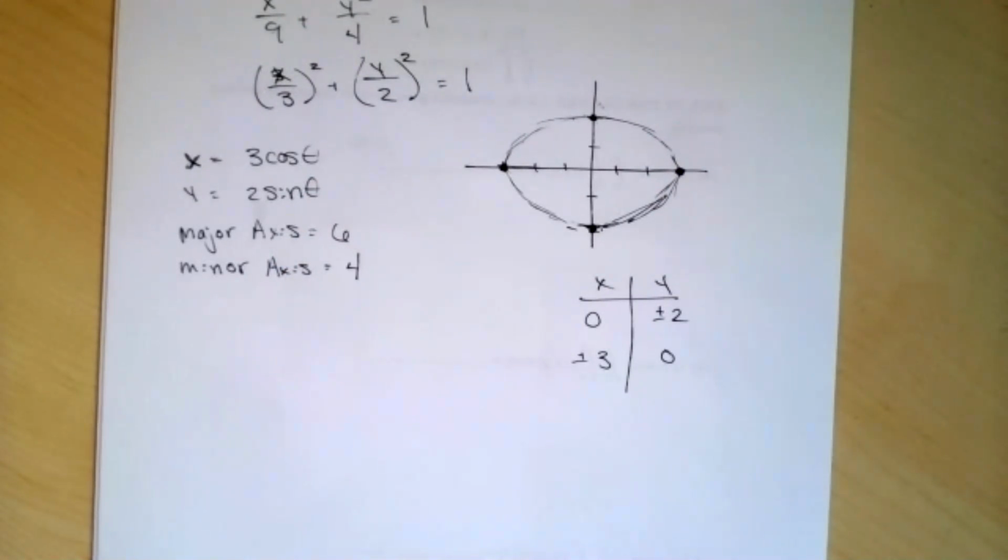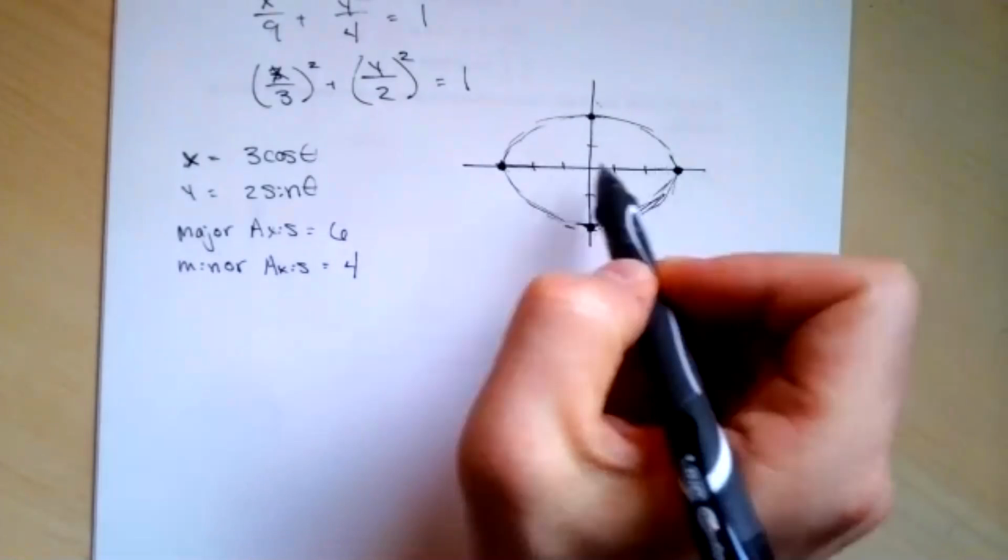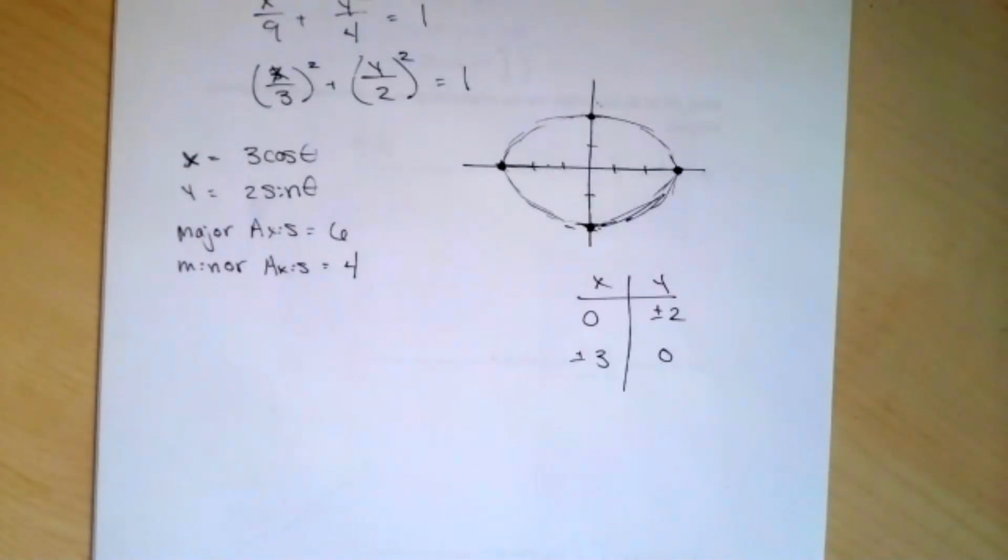And then I don't think there's much else to do. The foci, you have to follow a formula. The foci are going to be somewhere here, but if we're not asking for that, you don't really have to find it.